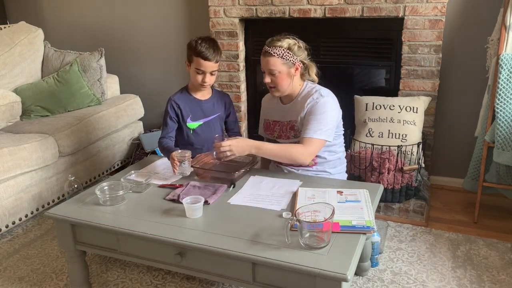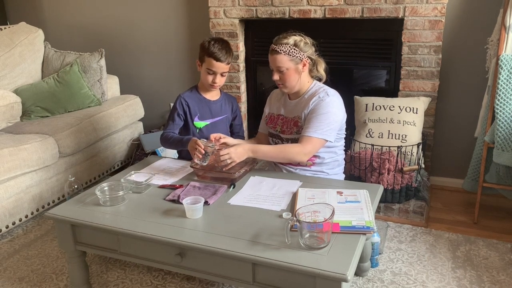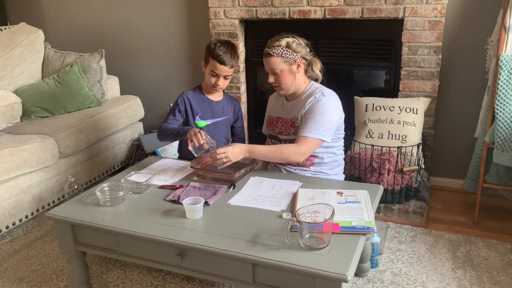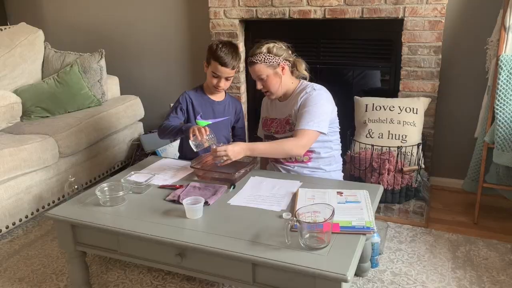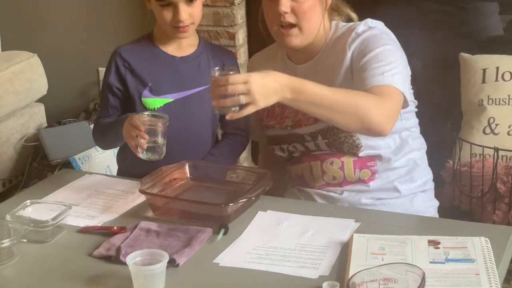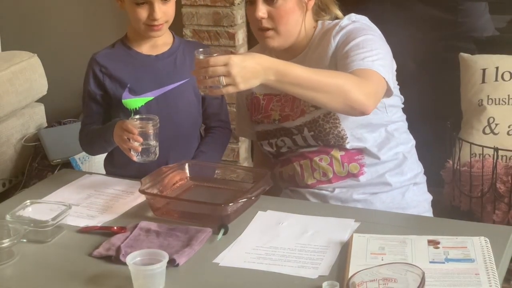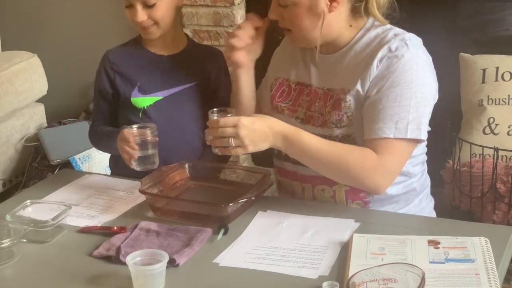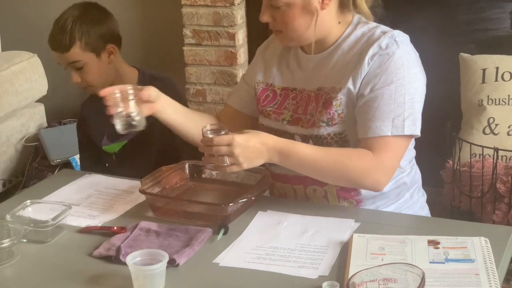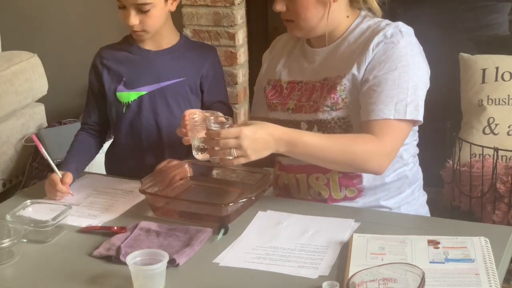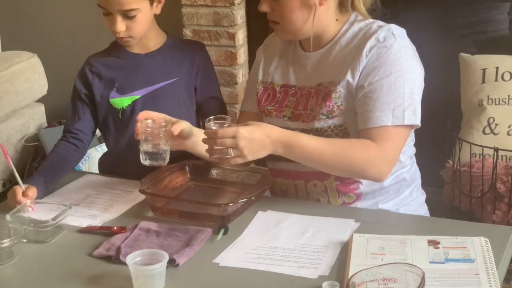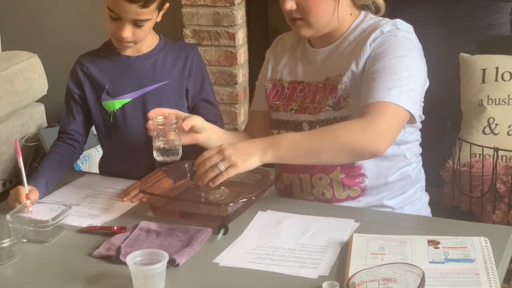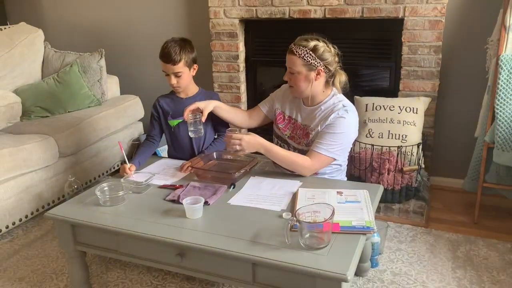I'll hold this and you pour into this. Okay, stop. All right, so we got to the top of this, so we have to stop. How many is this? 150. 150, so record that on your paper. 150 plus, just like off to the side. Okay, so that's 150. Keep pouring.